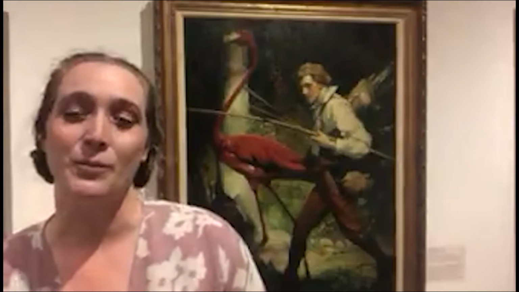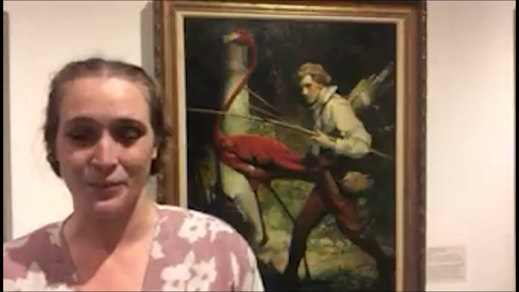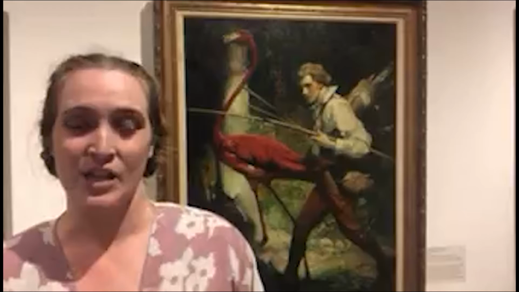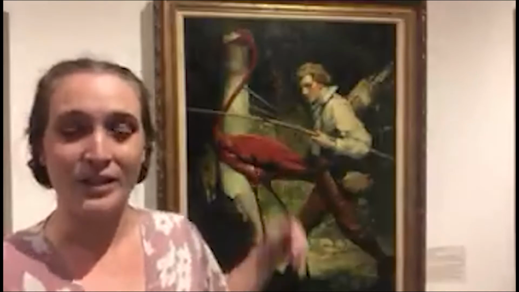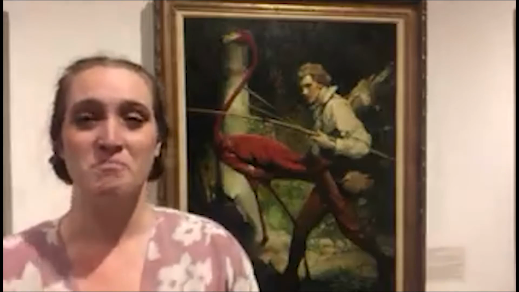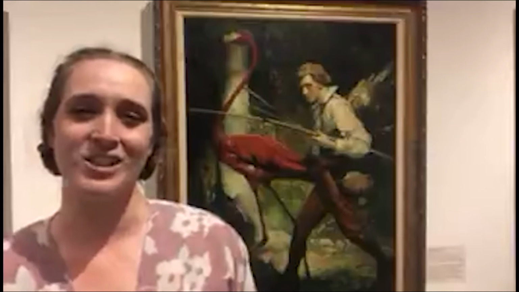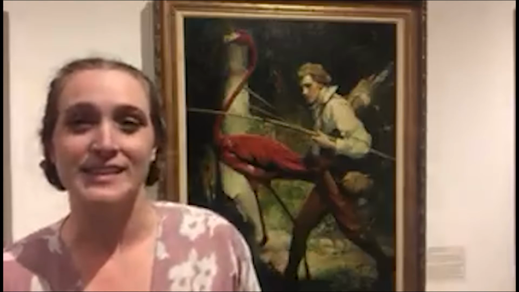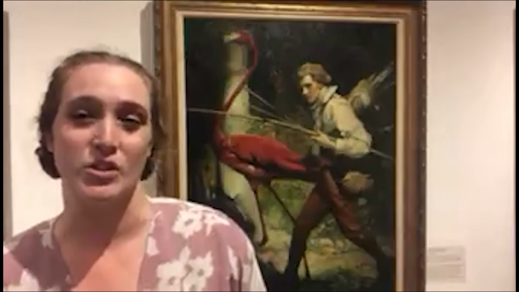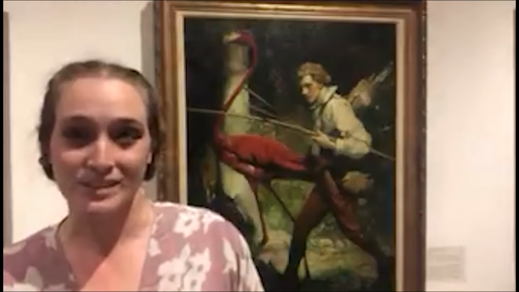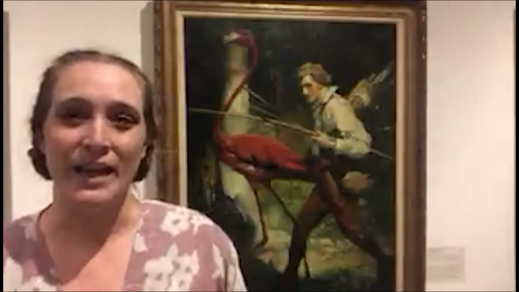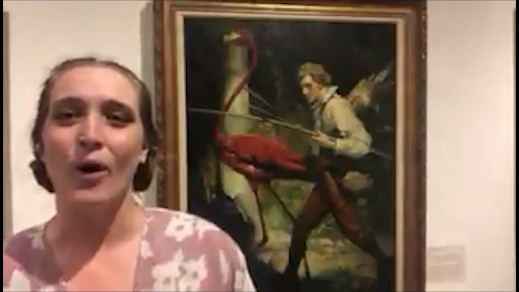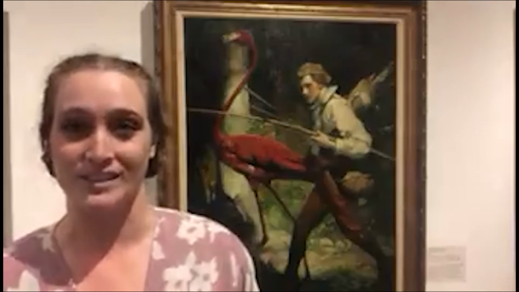Now, it also might ask for an adjective. An adjective is a word that describes. So this flamingo is pinkish. Pinkish is an adjective. The dark woods: the adjective, dark, describes the woods. So here we have a boy and a pinkish flamingo walking through the dark woods.